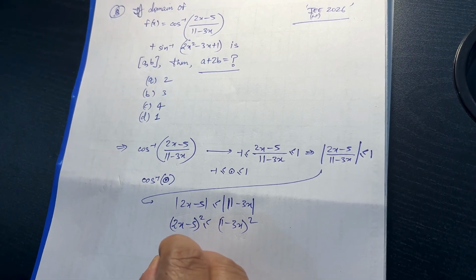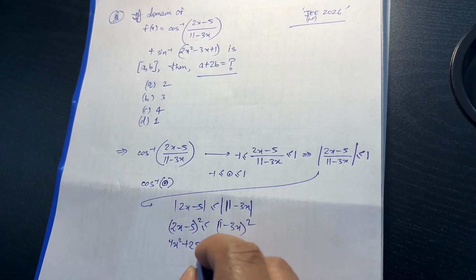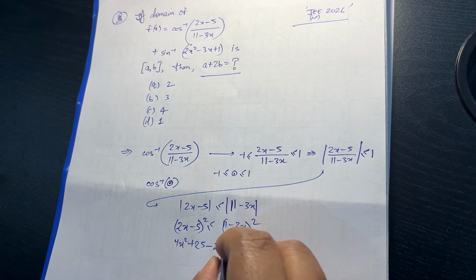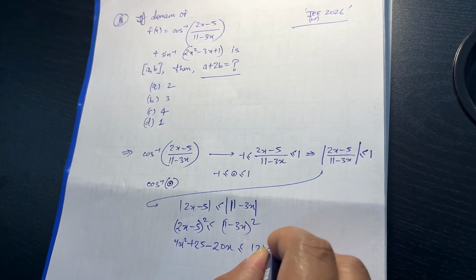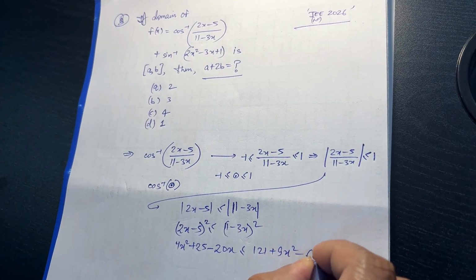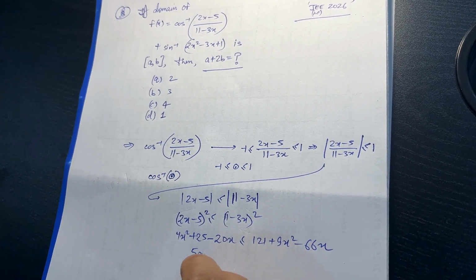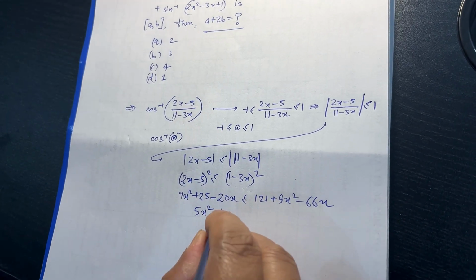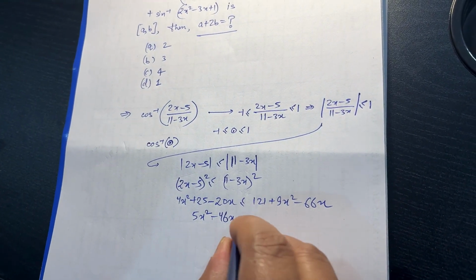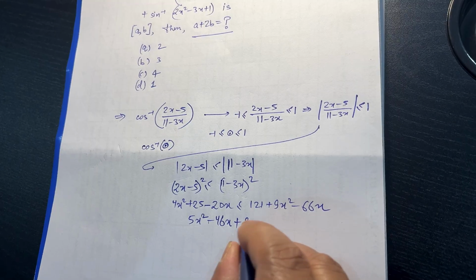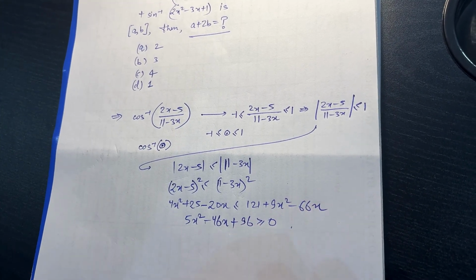We'll get 4x square plus 25 minus 20x less than or equal to 121 plus 9x square minus 66x. Simplifying this, we'll get 5x square minus 46x plus 96 greater than or equal to 0.